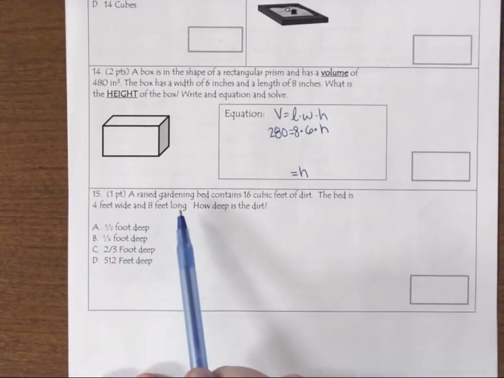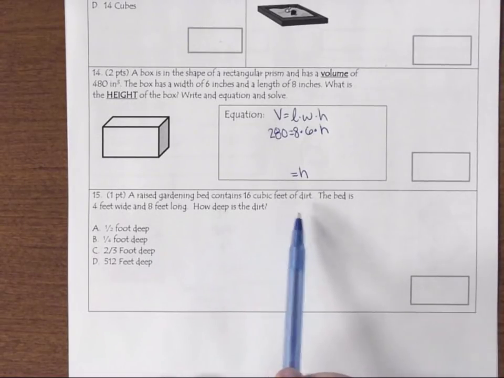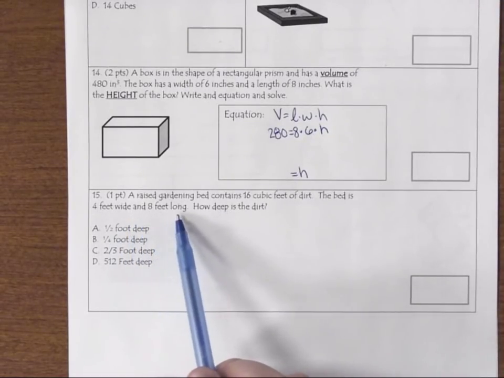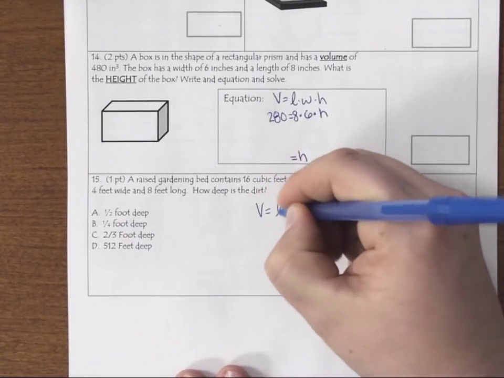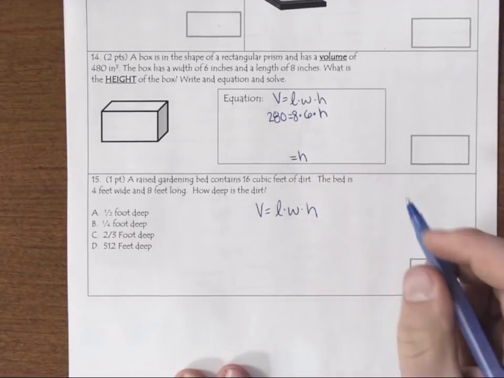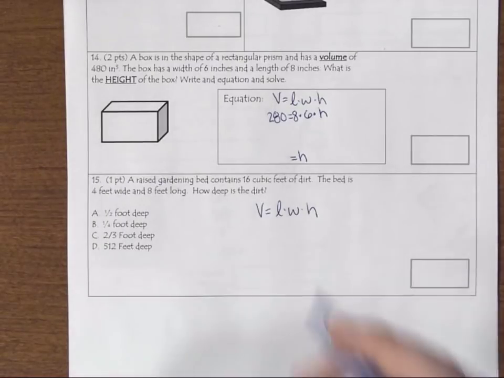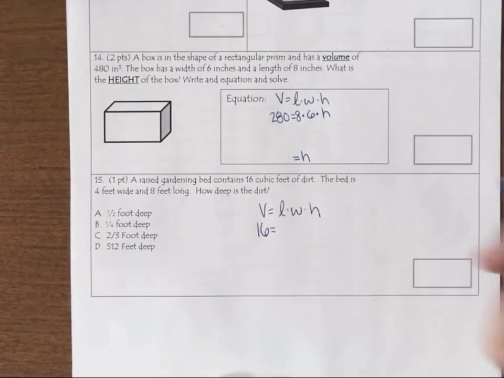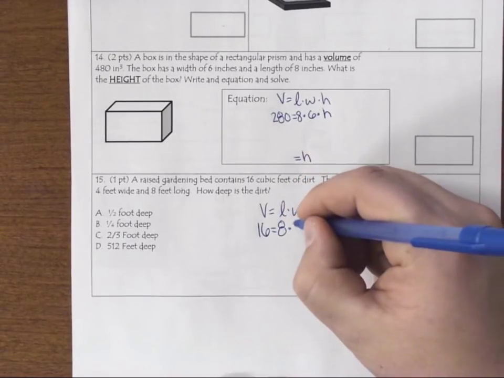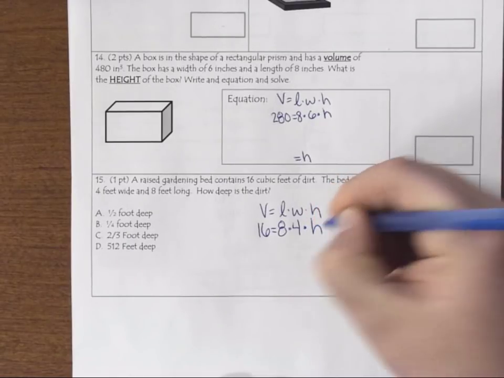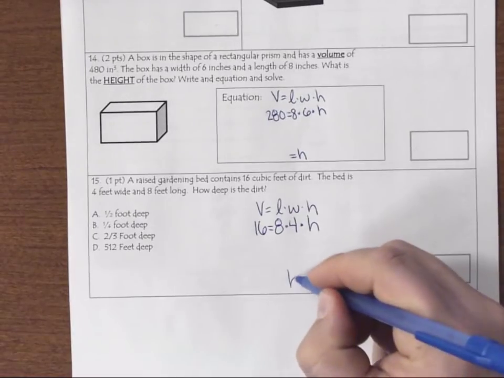Number 15. A raised gardening bed contains 16 cubic feet of dirt. The bed is 4 feet wide and 8 feet long. How deep is the dirt? So again, we have V equals L times W times H. We know that the volume, or the cubic feet of how much is inside, is 16. We know that the length is 8 and it is 4 feet wide. What is the height? So again, simplify the expression, solve for H.